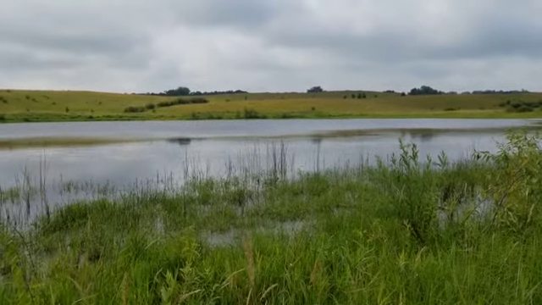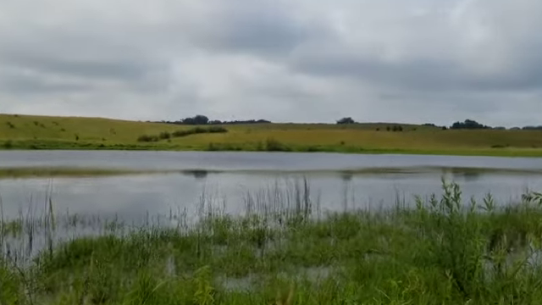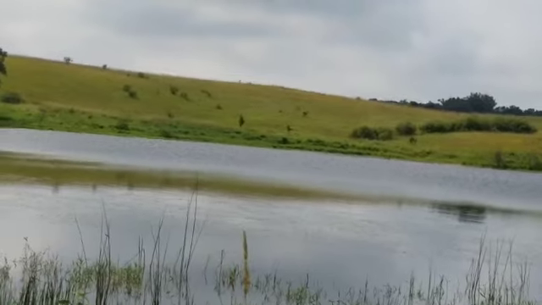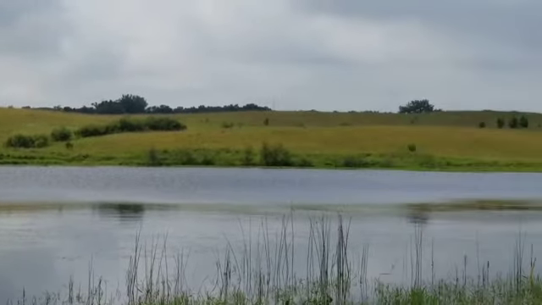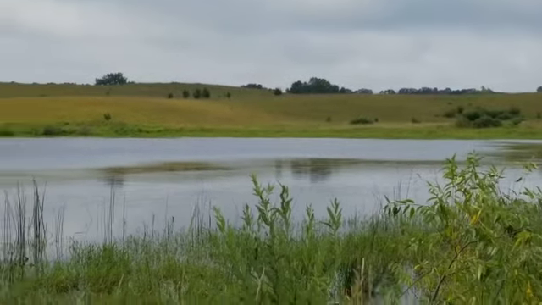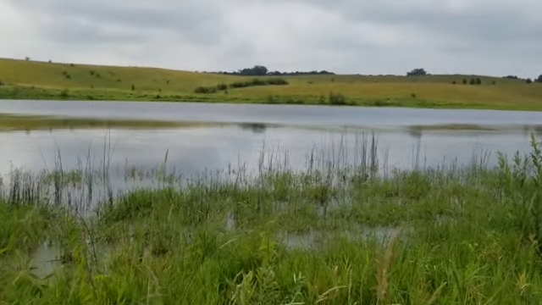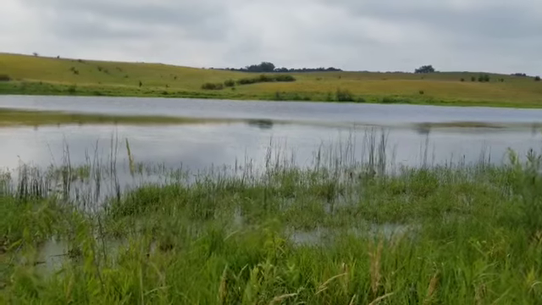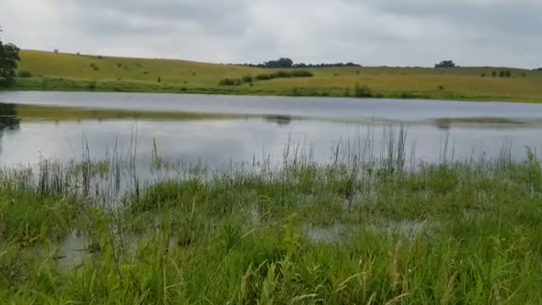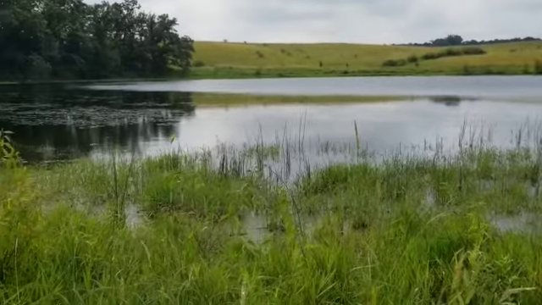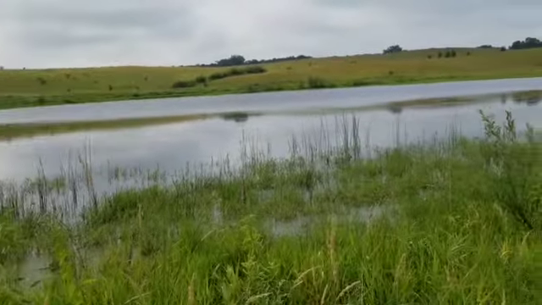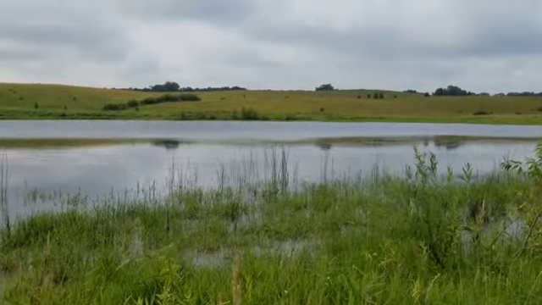The Prairie pothole region is the core of what was once the largest expanse of grassland in the world, which was the Great Plains of North America. You can kind of see that grassland in the background. And these wetlands formed when the glaciers from the last ice age receded 12,000 years ago, and they left behind millions of shallow depressions that are now wetlands. These wetlands are called potholes.